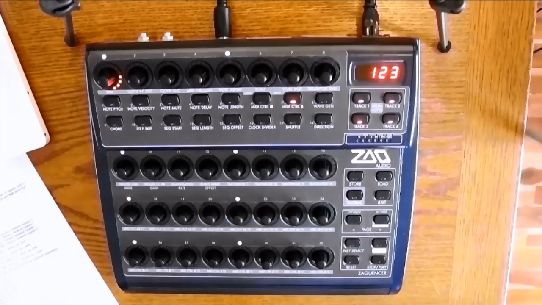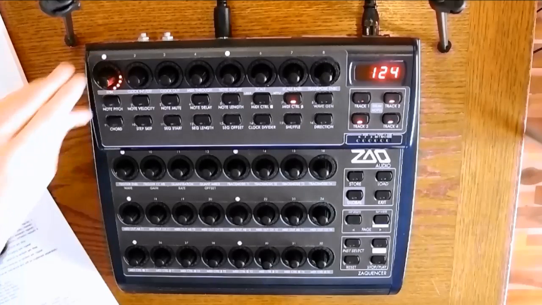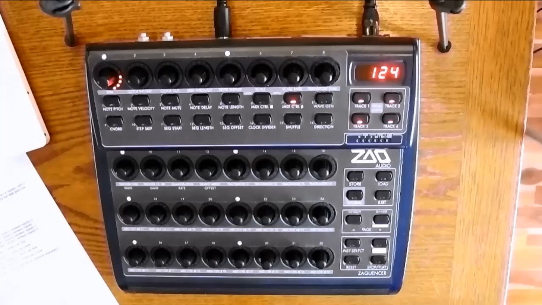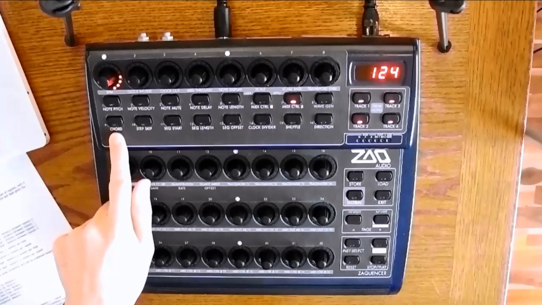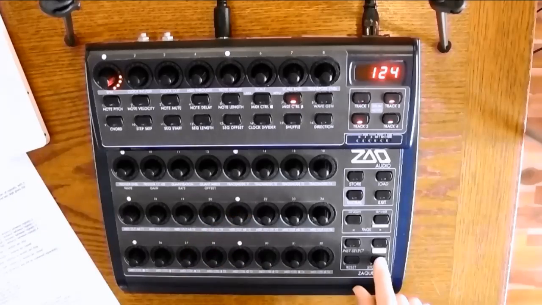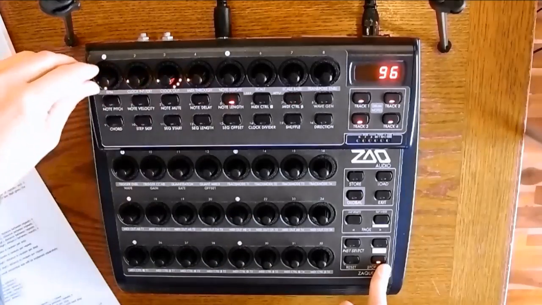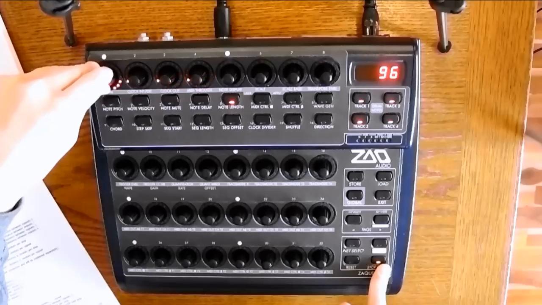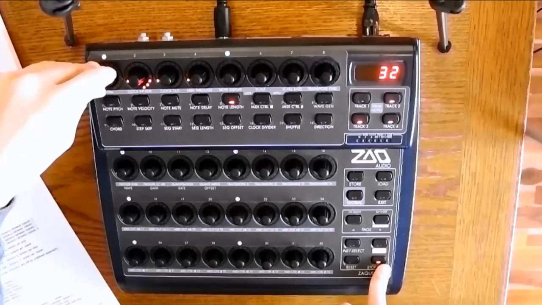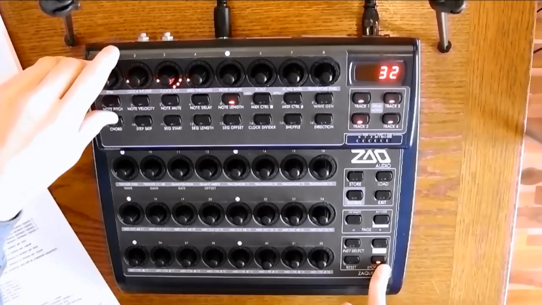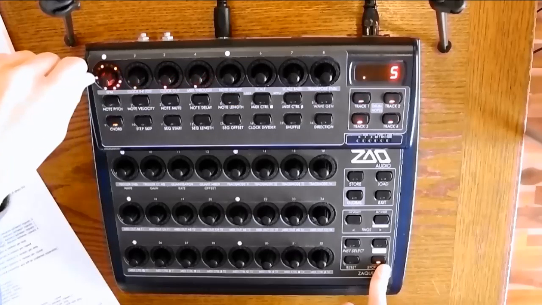Now I needed to set it to chord because the next mode, 124, is a mini arpeggiator. Once there's a chord set for the step, the chord is being arpeggiated to the next step. Again, I can vary this with the note length. Or with different chords.